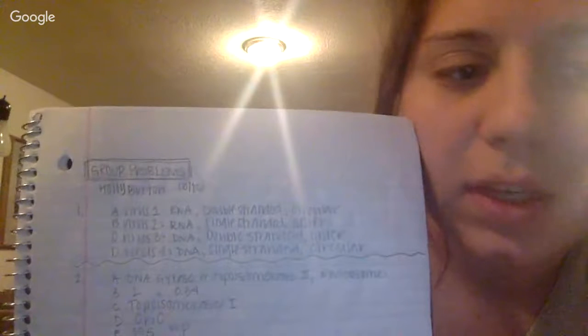It shows the percentage. Then for the double-stranded, it was from being resistant to the exonuclease but sensitive to the endonuclease, then that's why it would be double-stranded.